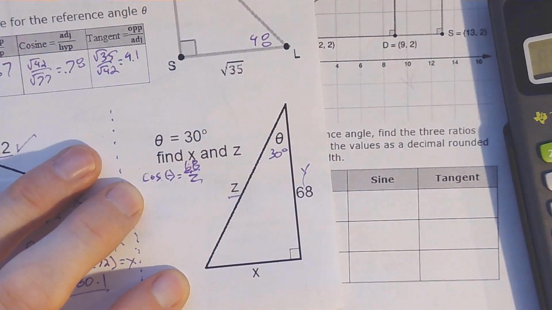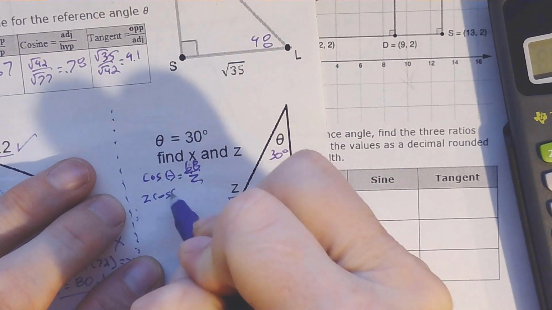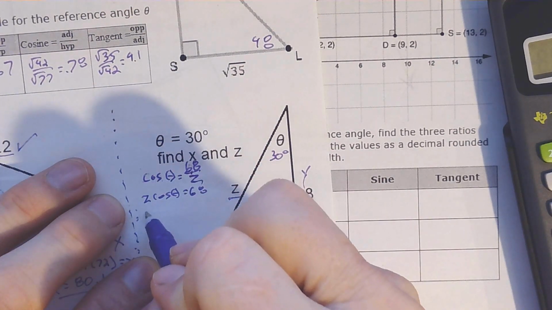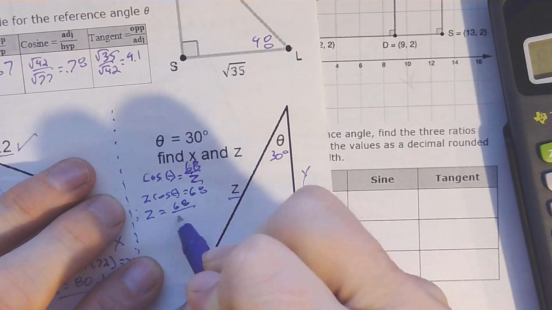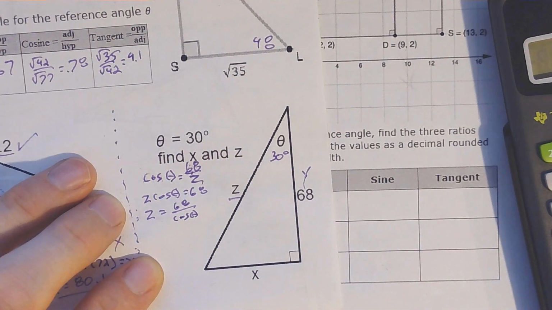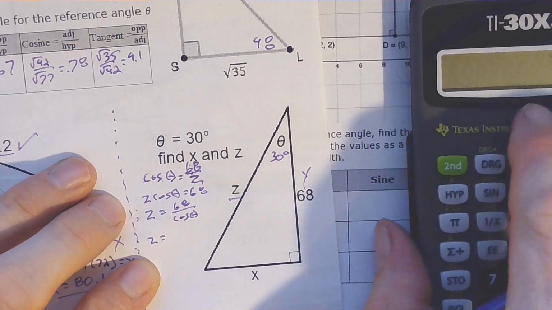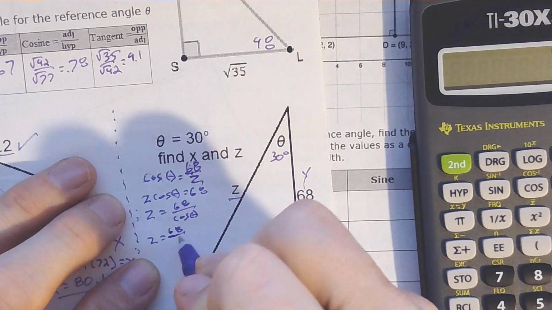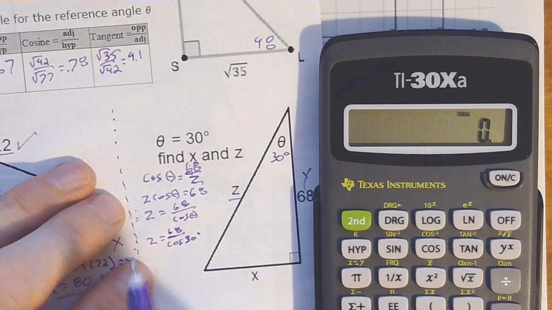Okay, so I'll do some algebra. I have z times the cosine of theta equals 68. Right, now I need to have z equals 68 divided by the cosine theta. Z equals 68 divided by the cosine of 30 degrees. So this is the way I put it into the calculator.